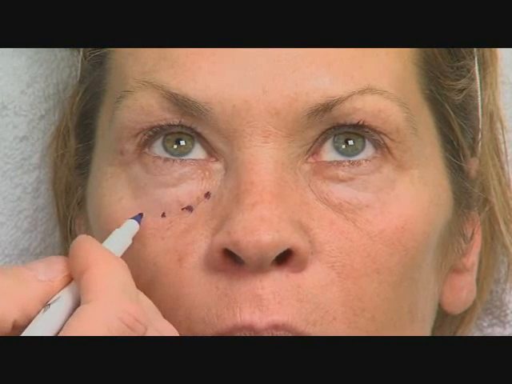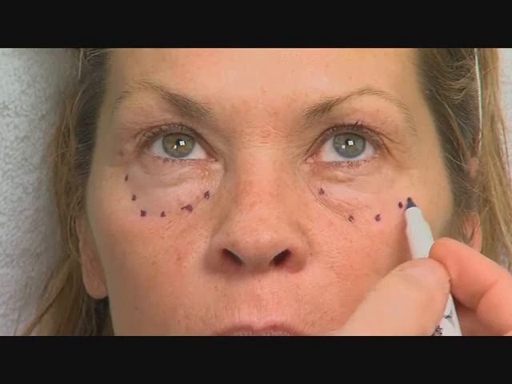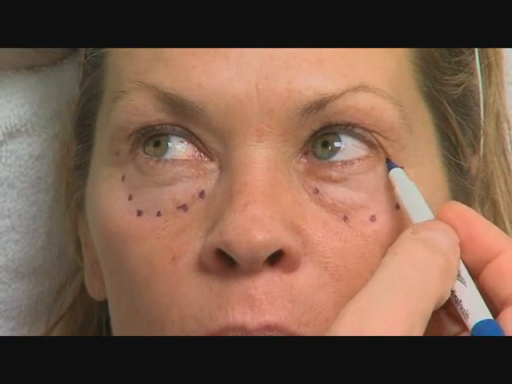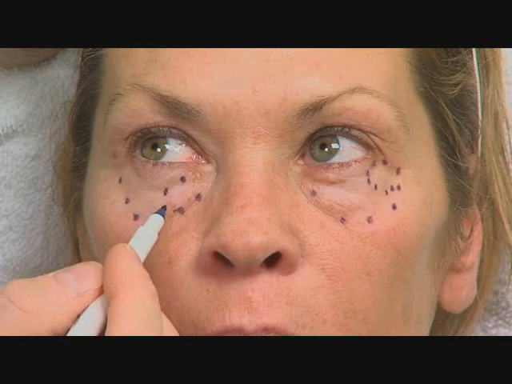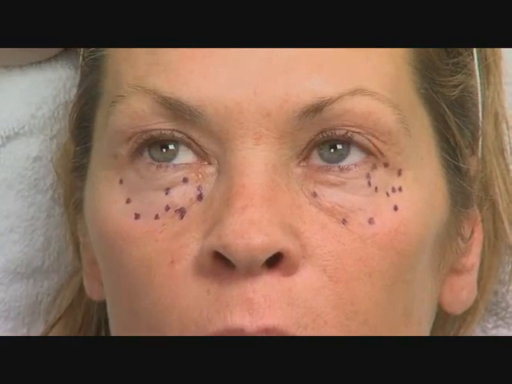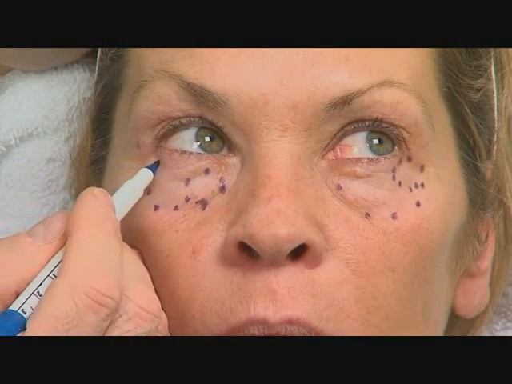To document the presence of the fat pads, have the patient gaze upward to the ceiling. Dots can be used to outline the inferior border of all of the fat pads. By having the patient gaze upward and to the right, you can outline the lateral fat pad on the left eye and the medial fat pad on the right eye.